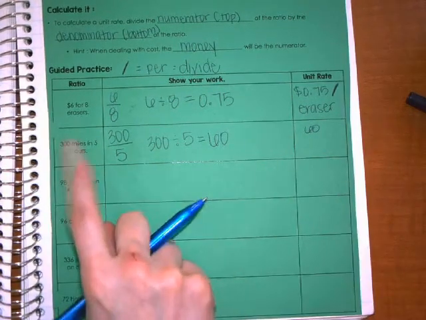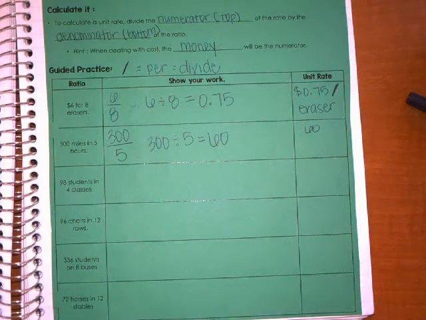What are the 2 things we're talking about in our problem? So how do we write it? 60 miles per hour. No question, guys.